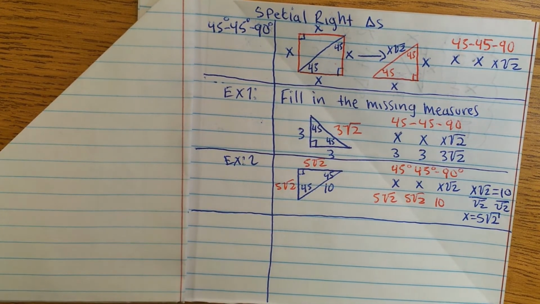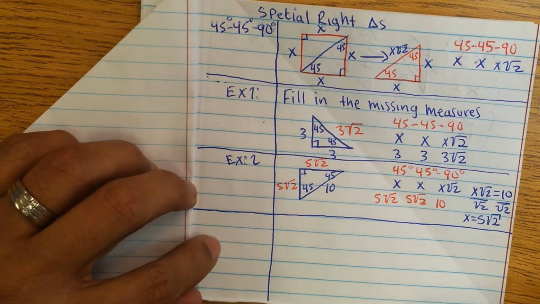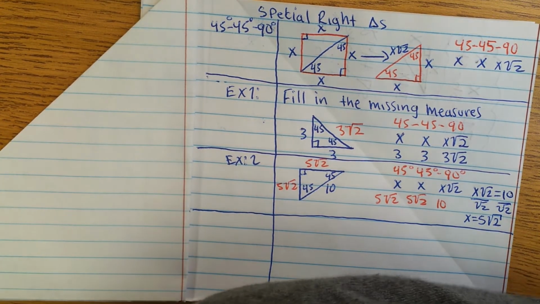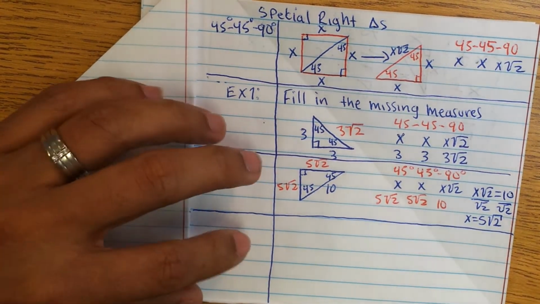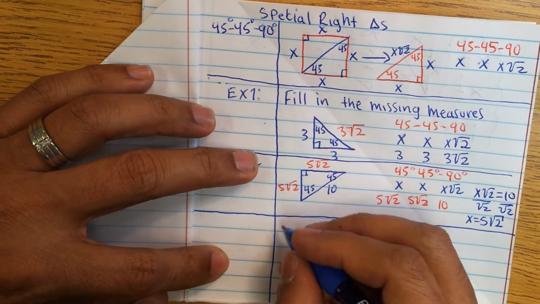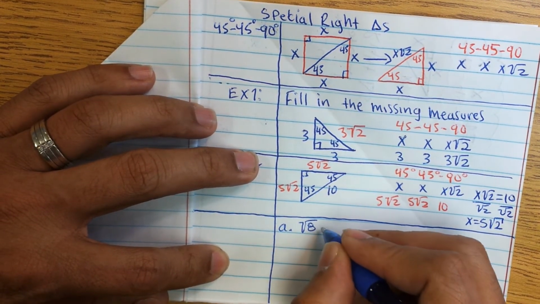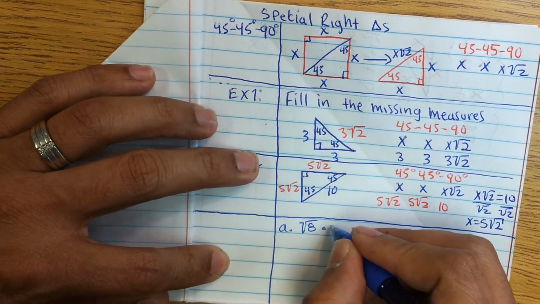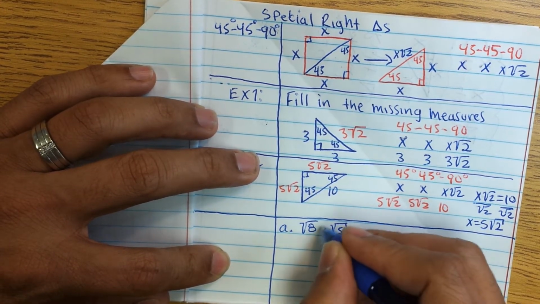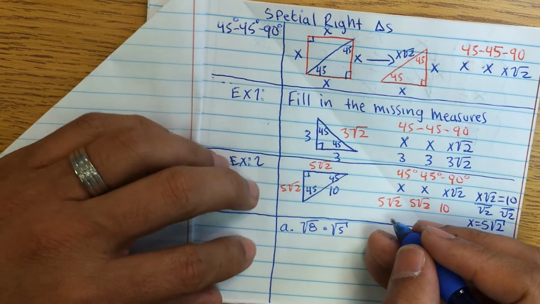Okay? Now the last example that I'm going to give you is for simplifying radicals. So let's say we are asked to simplify the following radical. So we have a radical 8 times radical 5. That right there means we're multiplying the radicals.